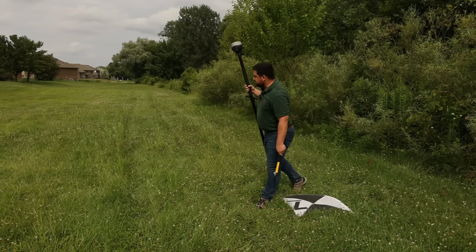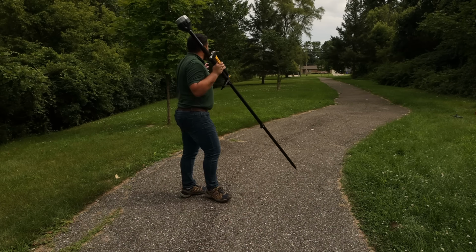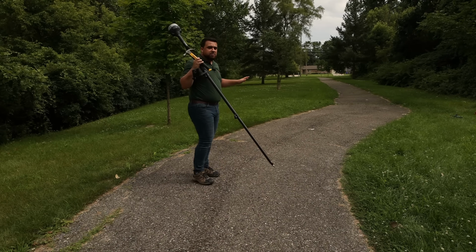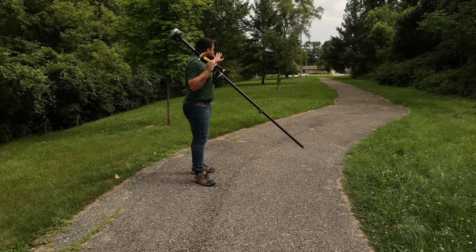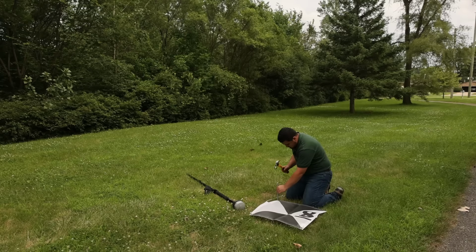Let's head back inside of the park where we're going to set point number 3. Now in setting this third point, I want to make sure I set it somewhere that's open and is not obstructed by trees. So somewhere here in the middle will probably be just fine. Okay, I think I'm going to set it over here.